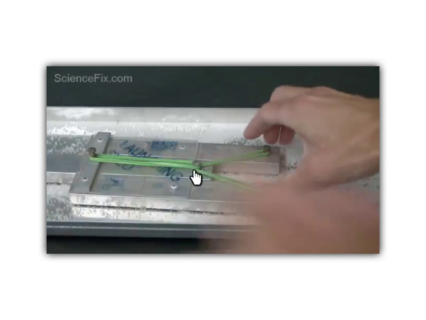So the metal frame is going to apply a force on the metal bar, right? We could say there's a force of the frame on the bar, and that's going to go in that direction. Well, the equal and opposite force is the force of the bar on the frame, and that's going to act on the frame in the opposite direction. Those forces are equal and opposite.